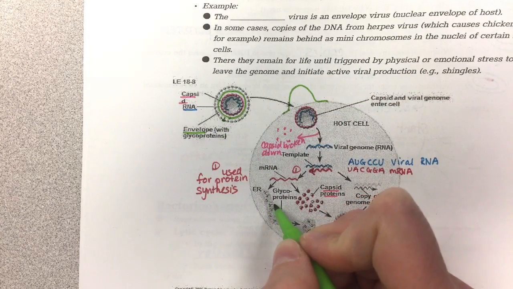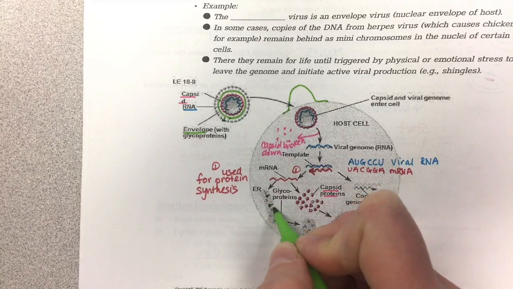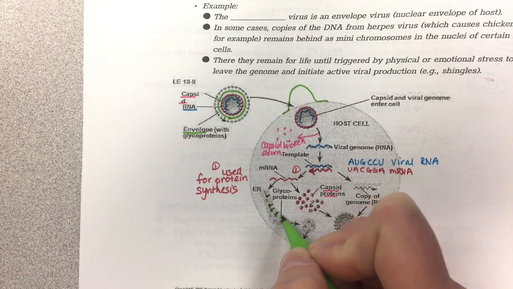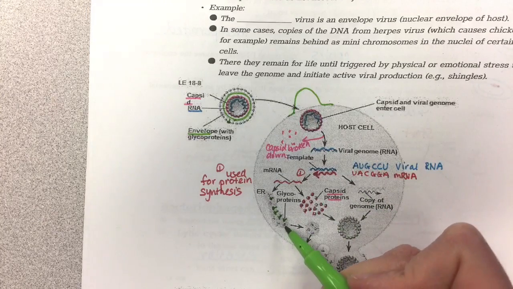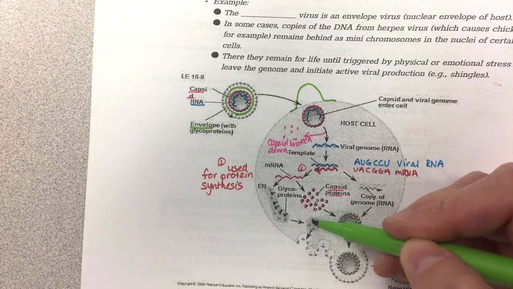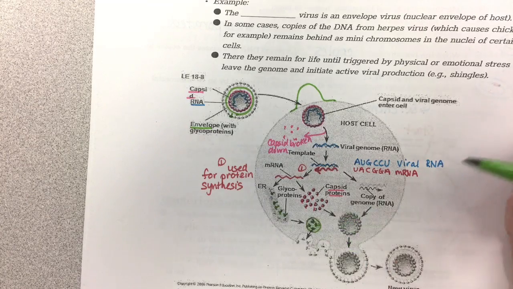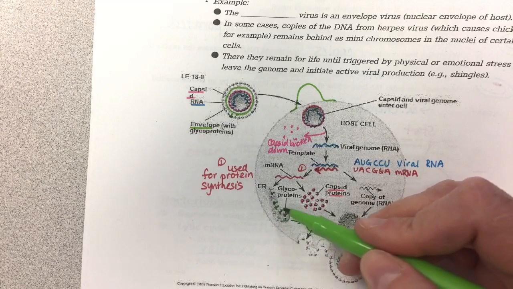So this is made on ribosomes in the ER, and what happens is you get these little glycoproteins in the inner part of the ER. But if you remember back when we talked about the endomembrane system, from the ER you get a little vesicle that buds off, like this, that buds off of this.